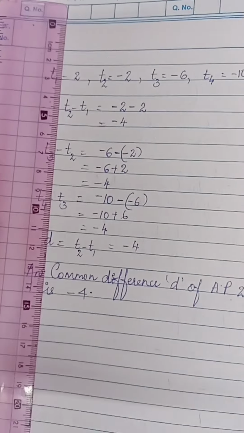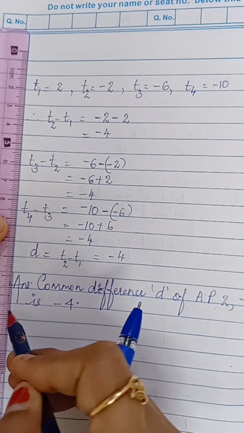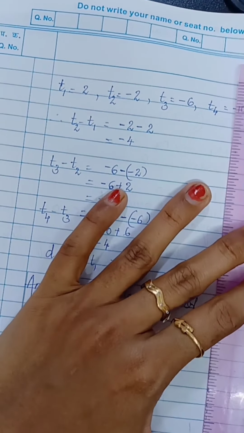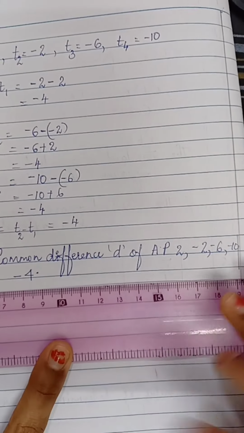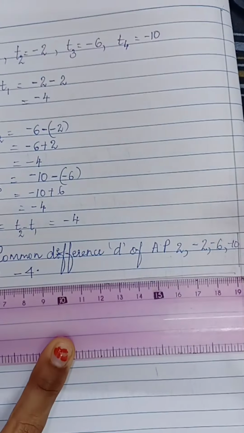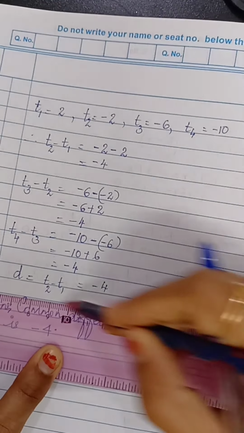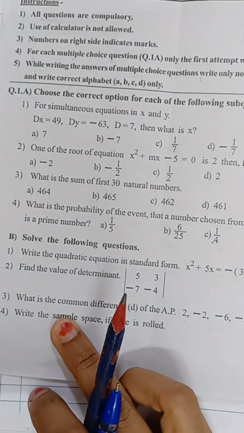And highlight your answer. Yes. So I am doing all the required detailing work, everything neat and clean. So I can assure these marks. Yes. Fine. Okay.